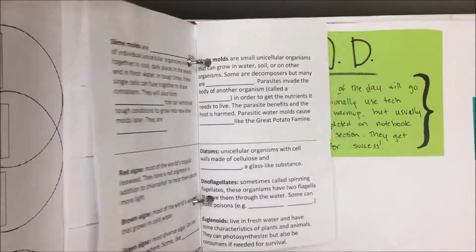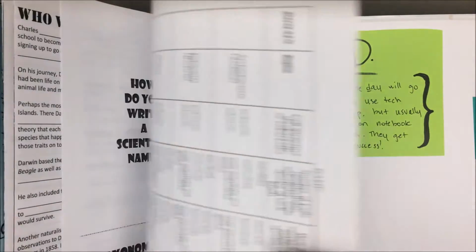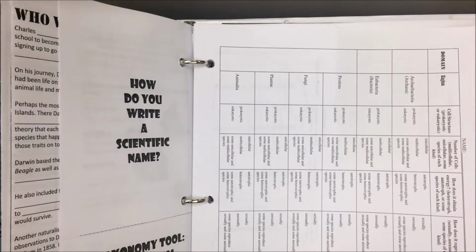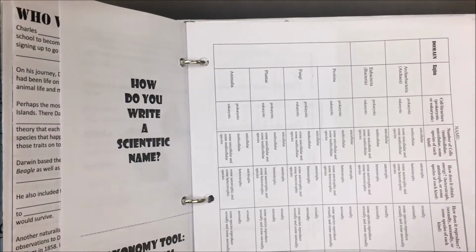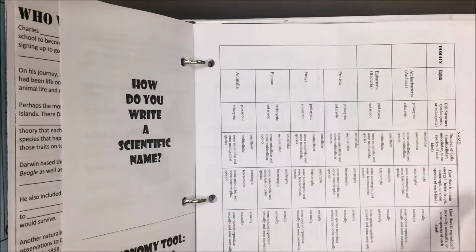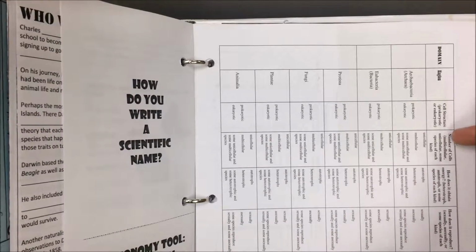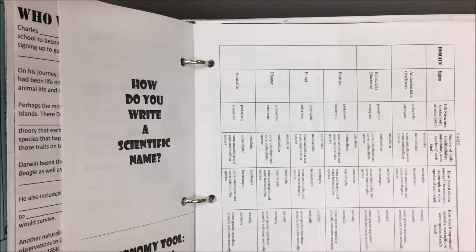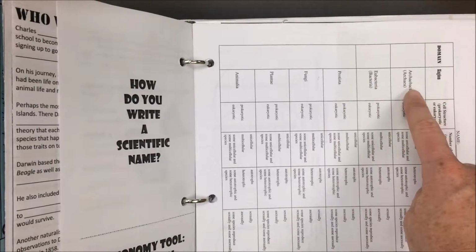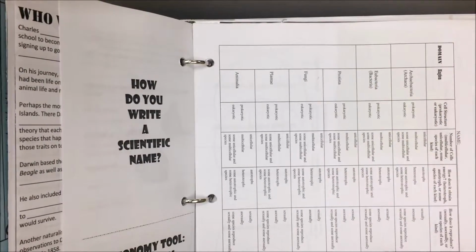We have our protist foldable, and in addition to that, you might find this notes chart from the classification unit rather helpful because it puts each kingdom of life side by side with the others for cell structure, number of cells, how it gets its energy, etc. The three to focus on for this unit test are archaea, bacteria, and protista.